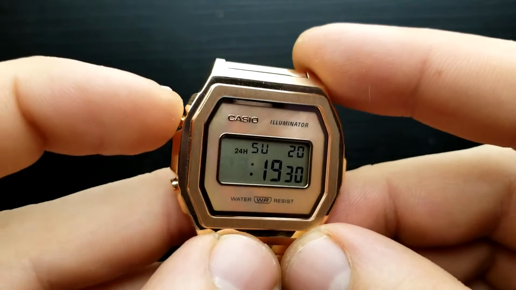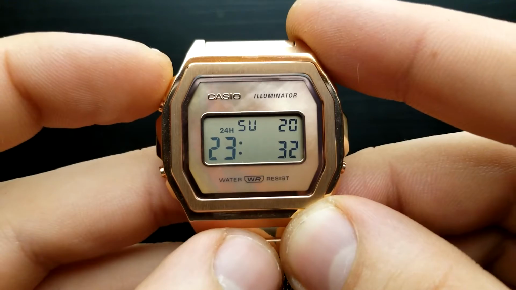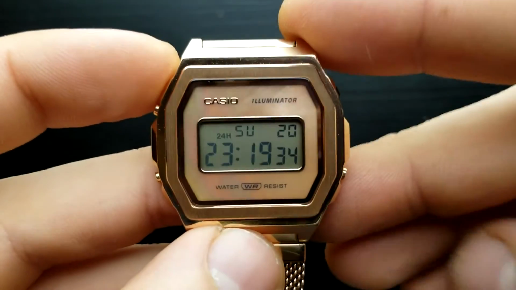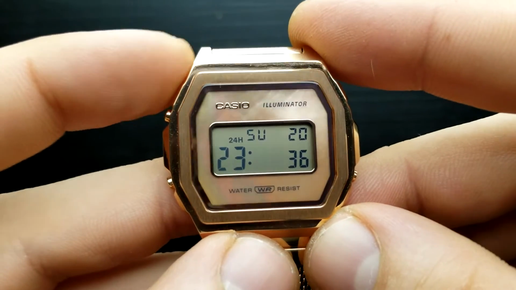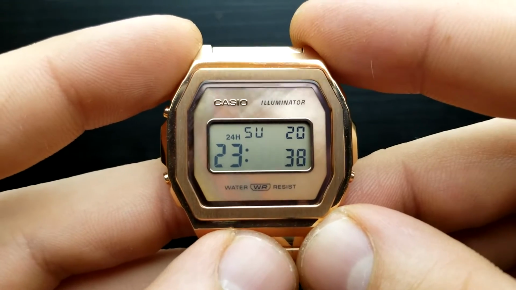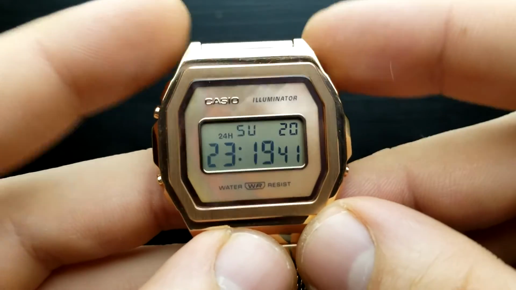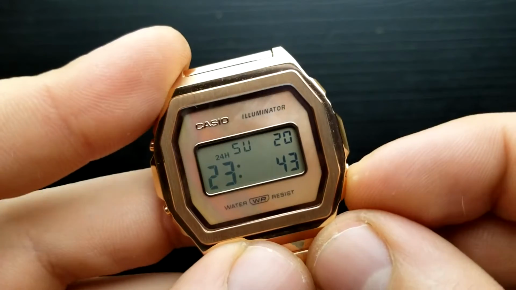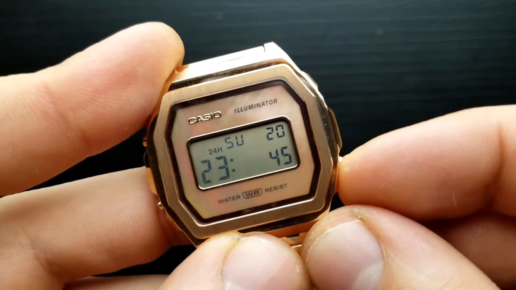Next up, again press the upper left button and the minutes begin to flash. Now we can see that the number 19 is flashing and in my time zone it is 23:25, and I'm going to press this button to get to number 25.